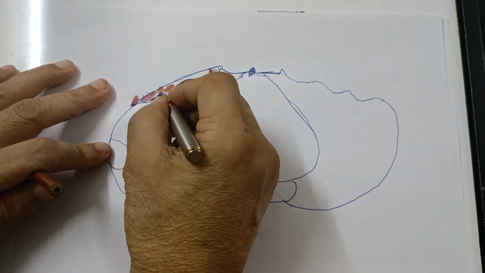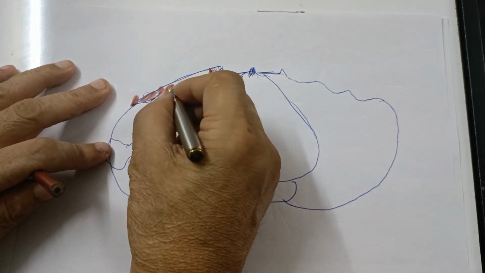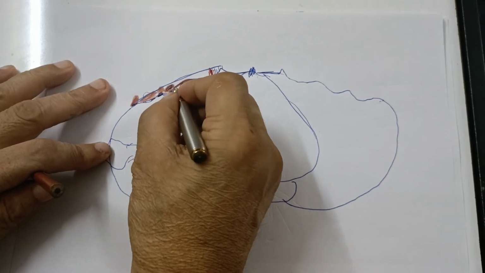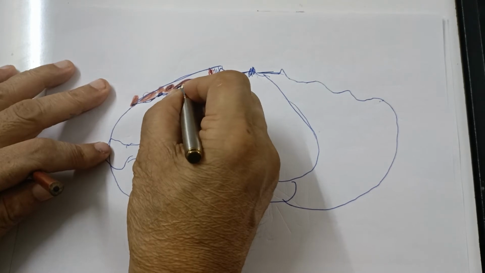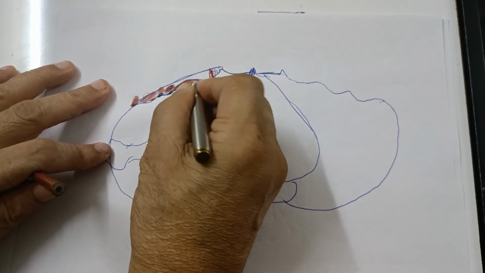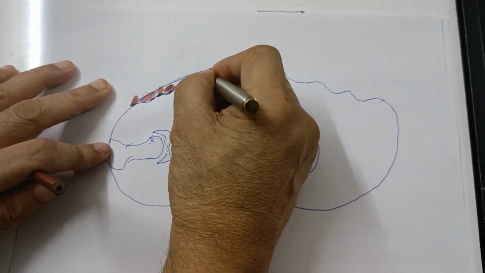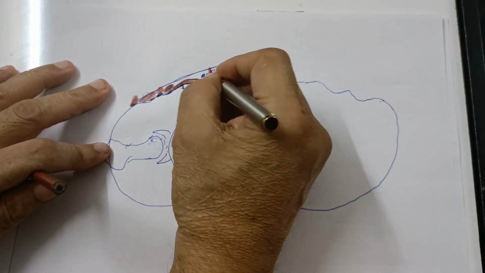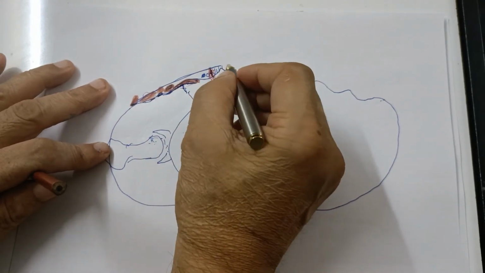remove the straight head of rectus femoris, go under the psoas, and reach up to the pectineal eminence. You do not cross the pectineal eminence, because here will be the nerve, the artery and the vein, the lymph node of Cloquet, and this. So from the lateral side you approach till the pectineal eminence.